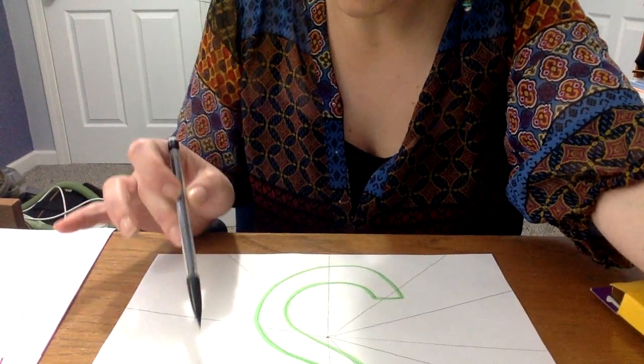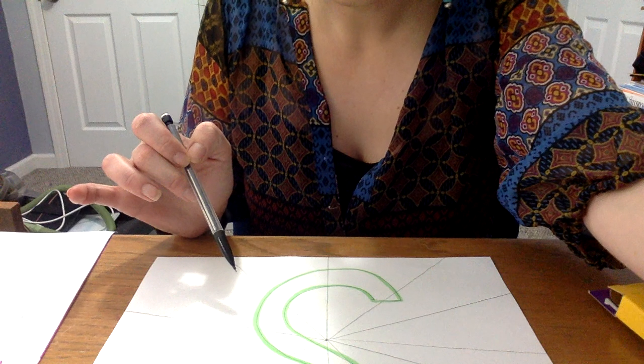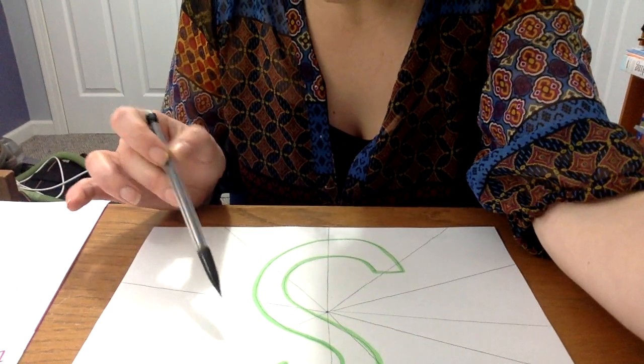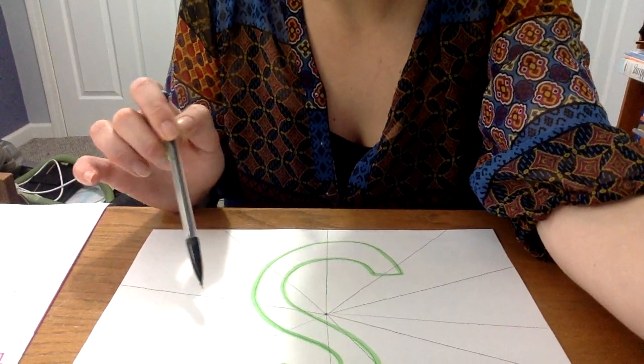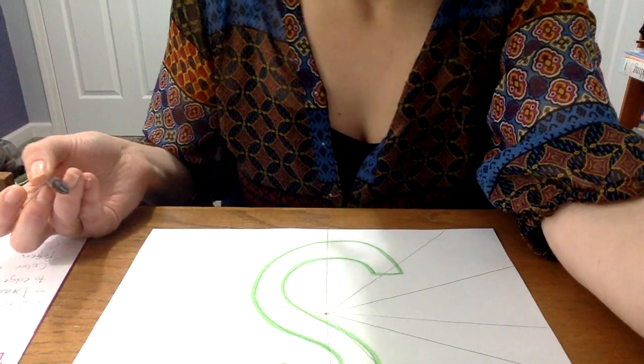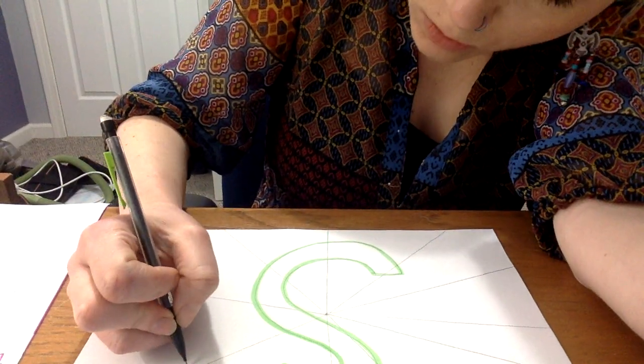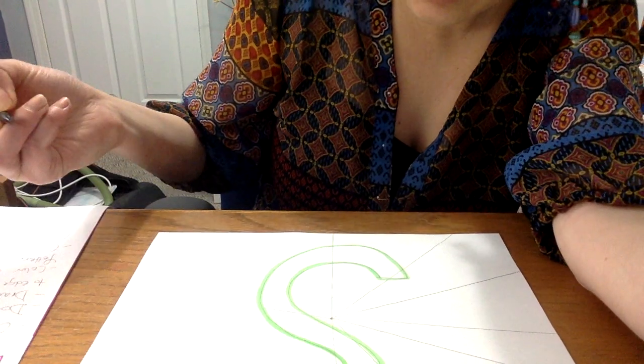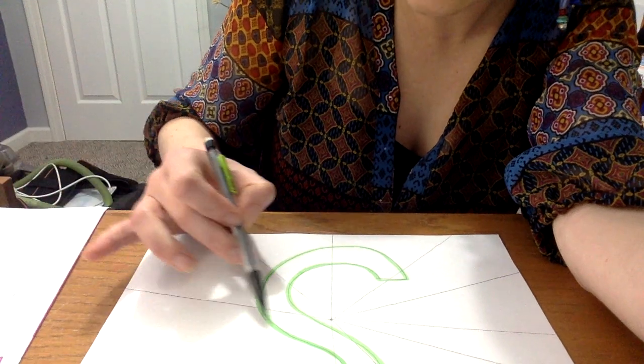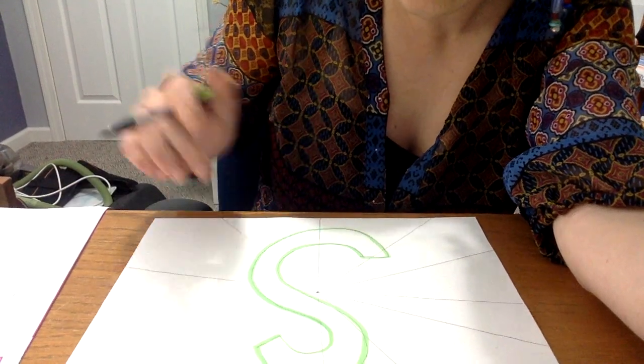Something that you might find helpful, because it gets a little more challenging the farther you get into this project. The reason it becomes challenging is because you have more and more sections, and it's kind of easy to confuse what color you should make each section. So if I wanted to, I could make a G here. That will remind me this section is green.